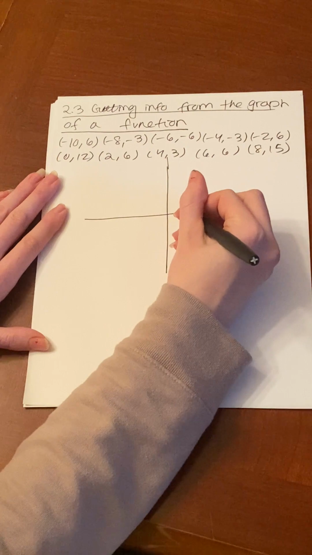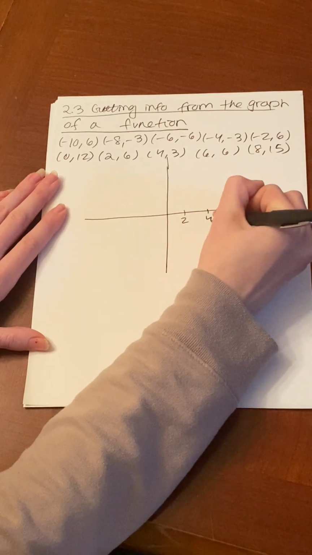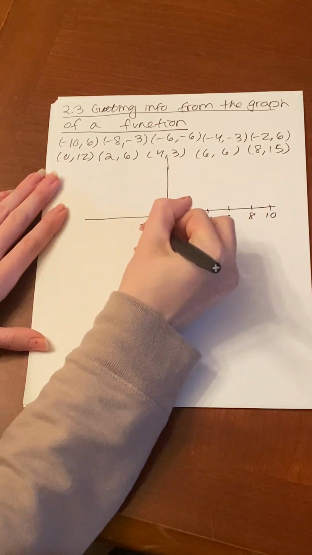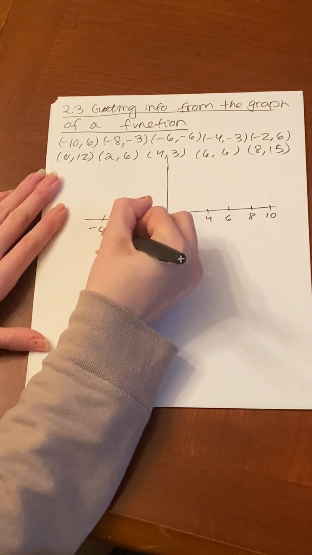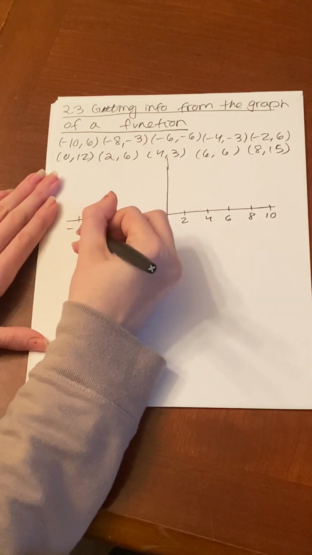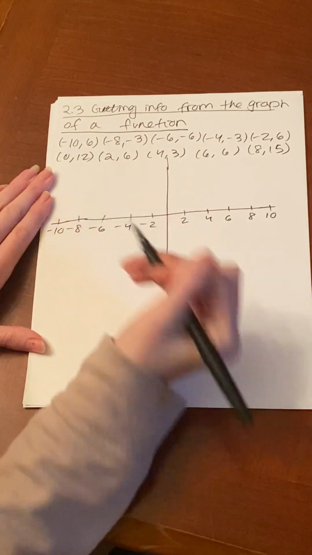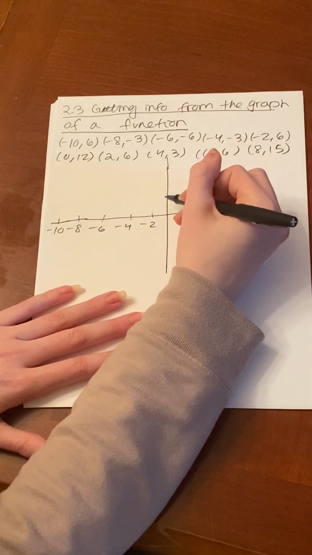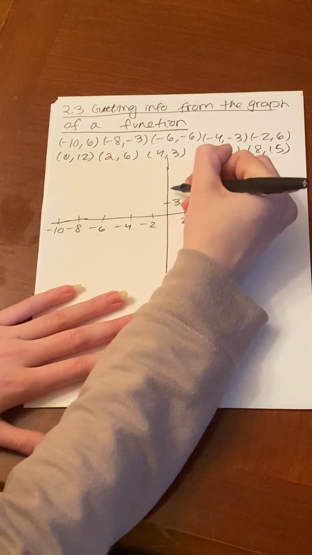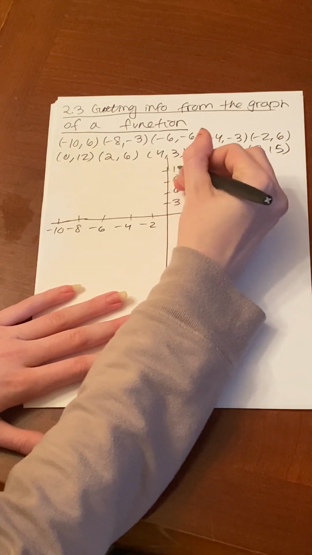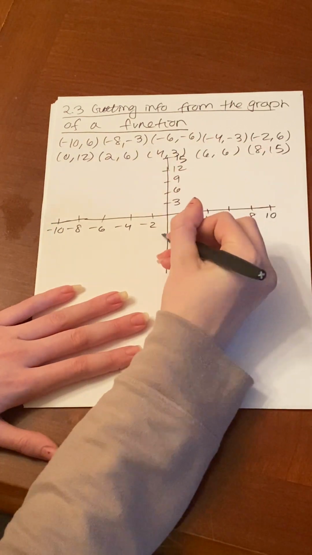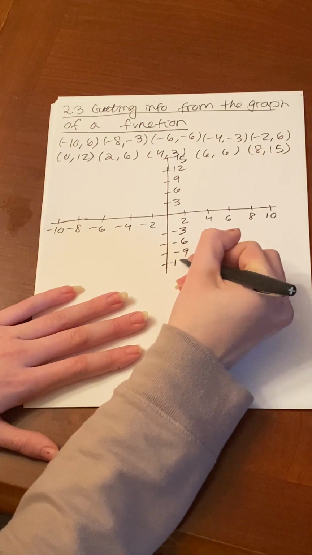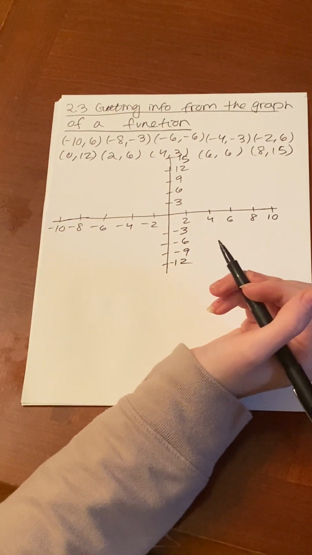So on the x values, we'll go to 2, and then for the y values, we'll go to 3. So then we'll graph our points.